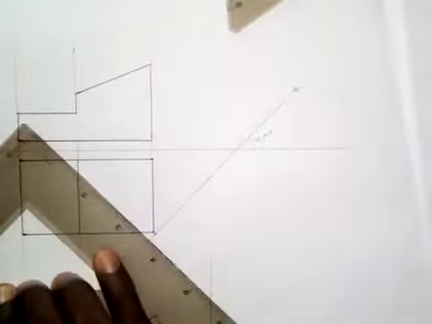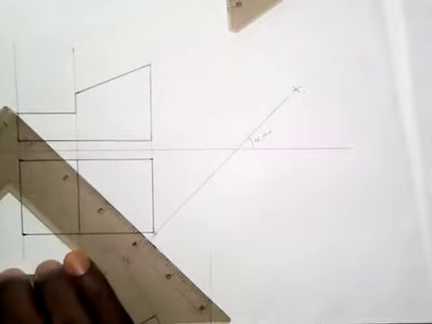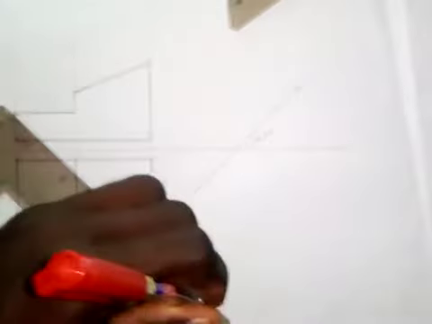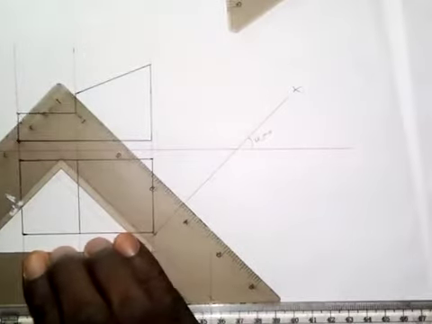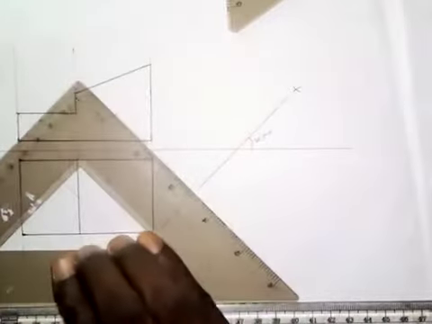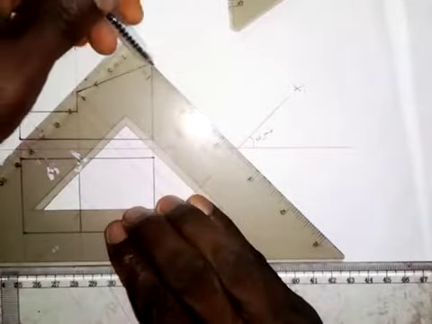So now let's look at what we need to do. As I said, we are going to project lines. From this point you draw a line in this direction, and from this point you draw a line in this direction. From this point you draw a line like this. From this point you draw a line in this direction. Also from this point you draw a line here, and from this point you draw a line. Okay, draw a line from this point like this.